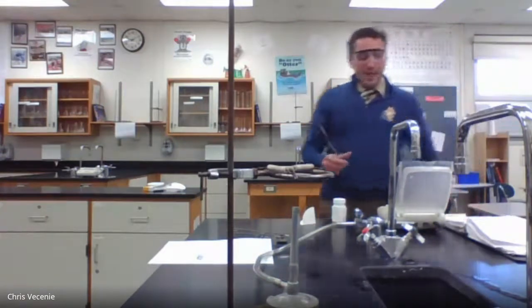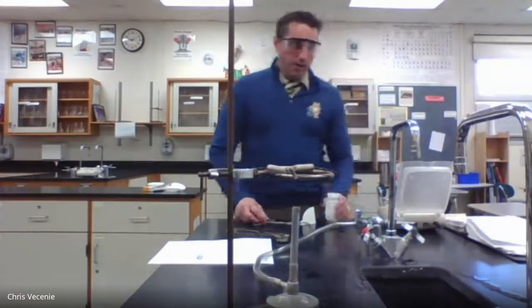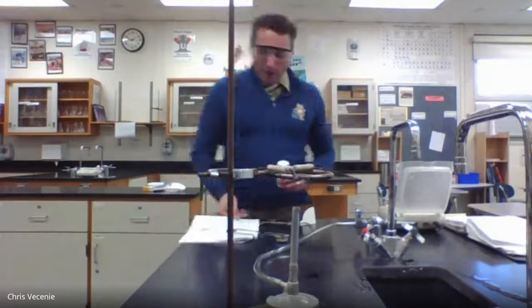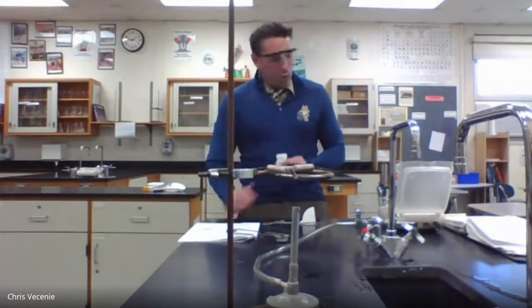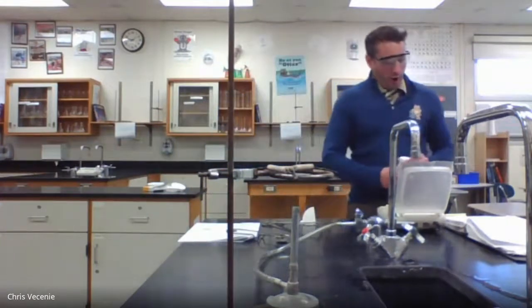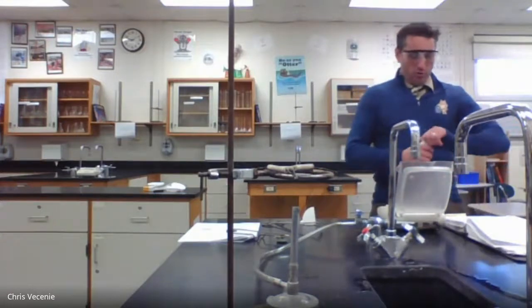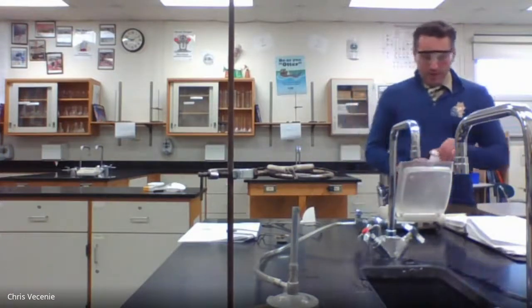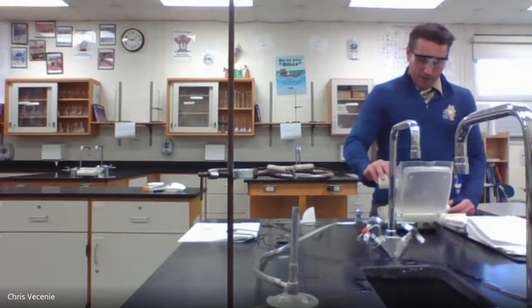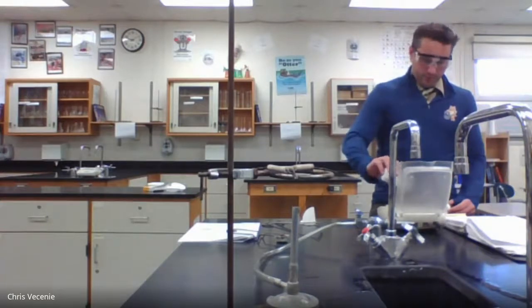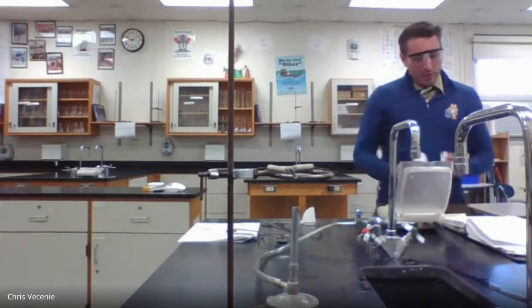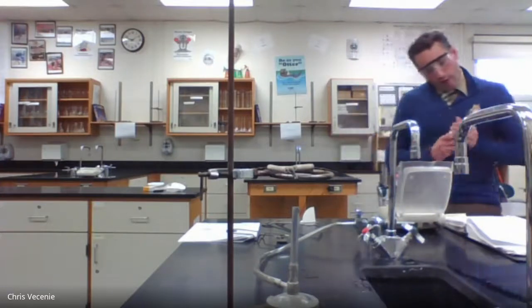All right, now it says while that's still on there, I want to add approximately 2 grams of the unknown carbonate. Okay, so I'm going to go ahead and do that. It doesn't have to be perfect, because we're just going to measure the crucible before and after to get exactly what's in there. All right, so I got it in the ballpark there.